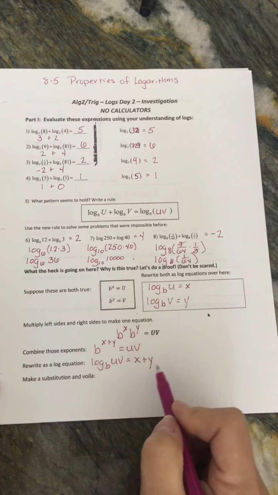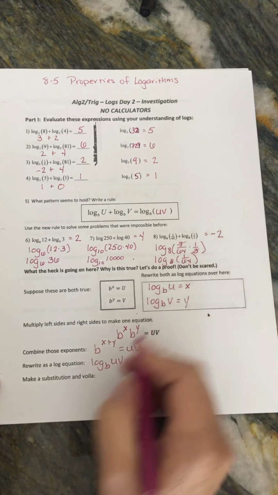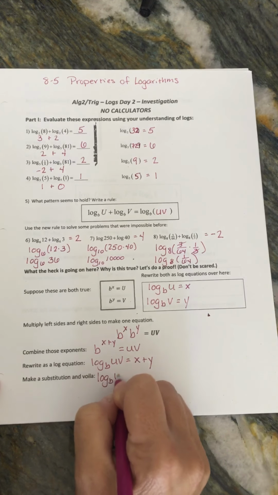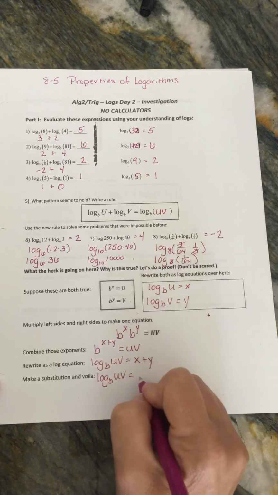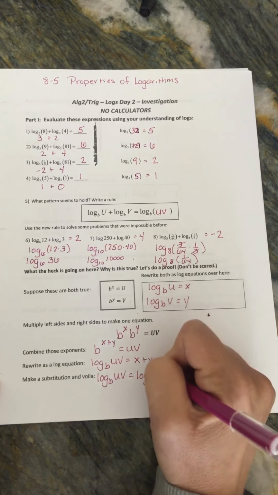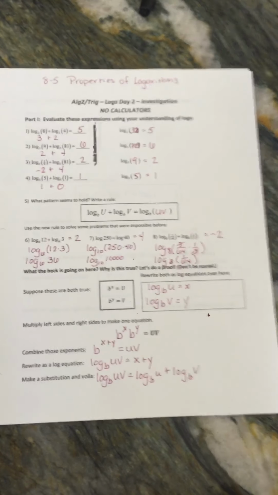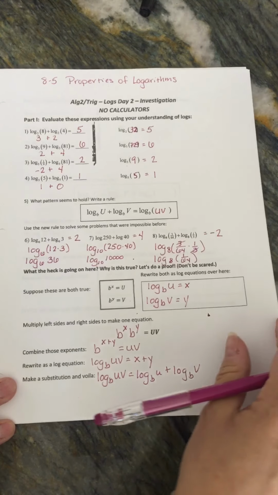And then we'll do a little substitution. x is equal to this, y is equal to that. So log base b of uv equals x, which is log base b of u, plus y, which is log base b of v. So this is a little algebraic proof why that works, okay?